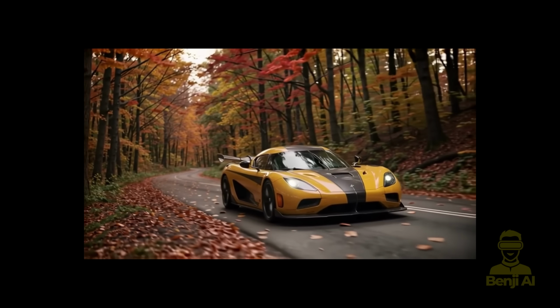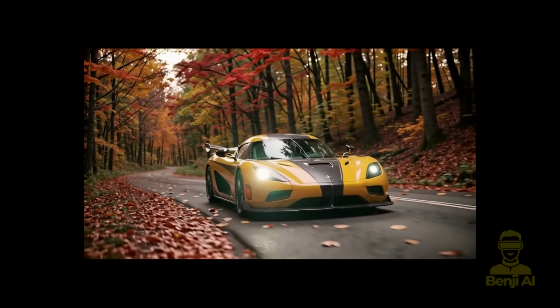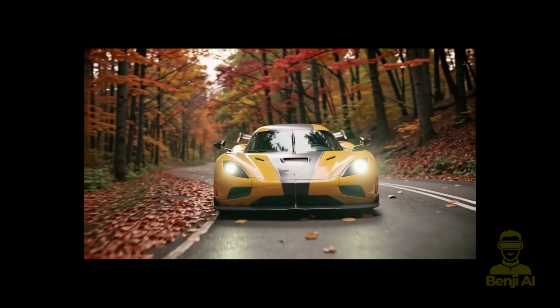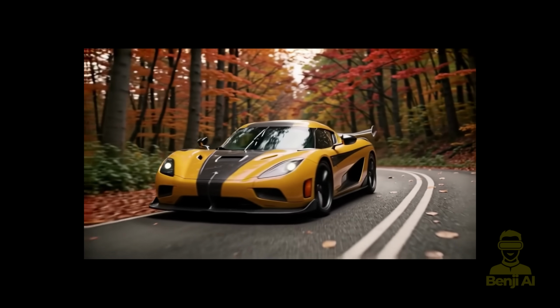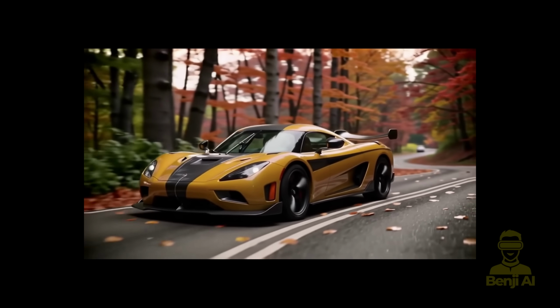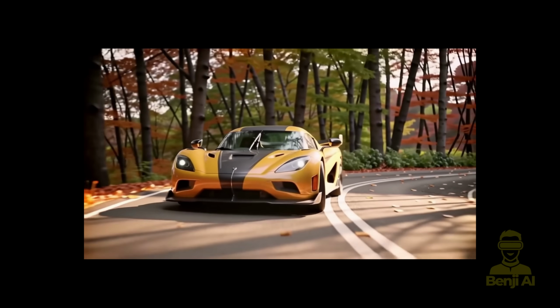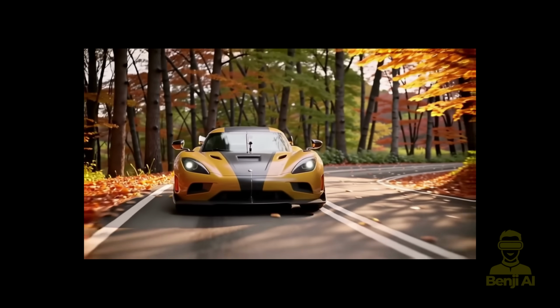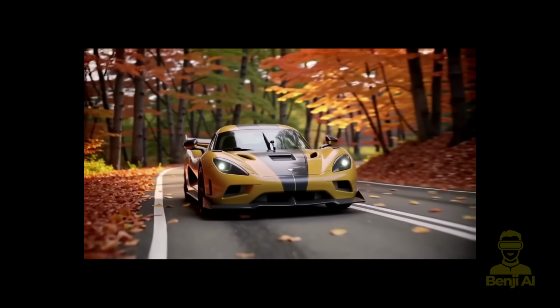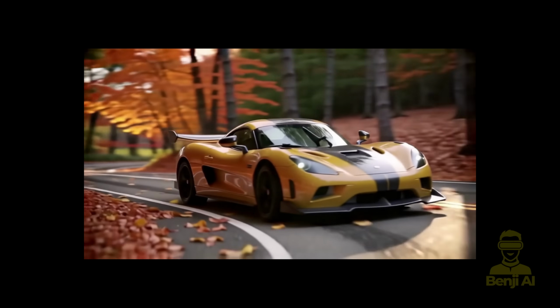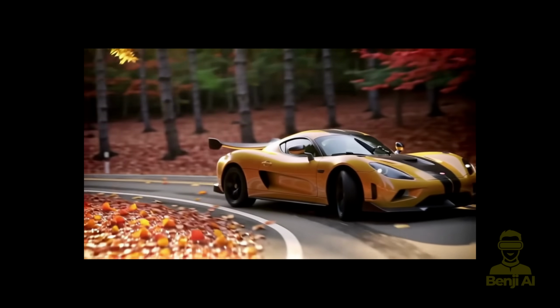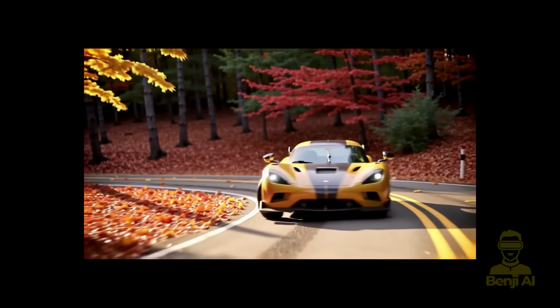There's something about fall that makes every drive feel like a movie. The sound, the scent, the colors, it's all part of the ride. This is where you let the road guide you.